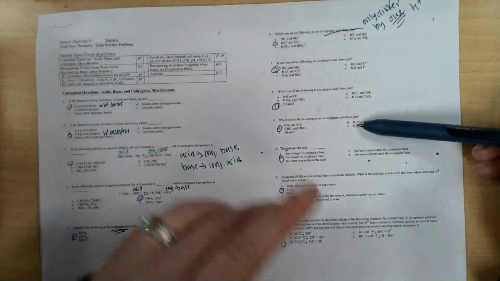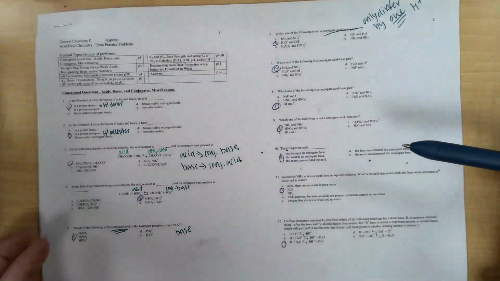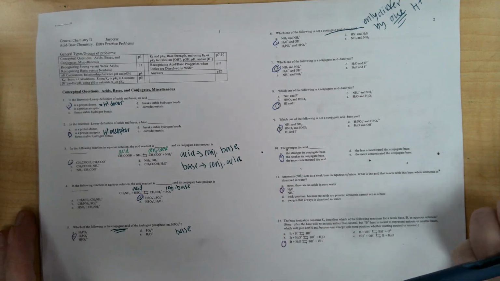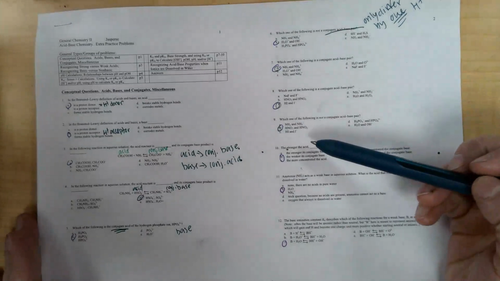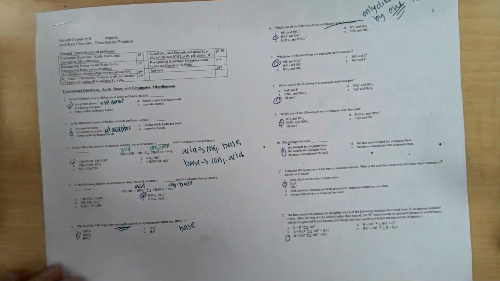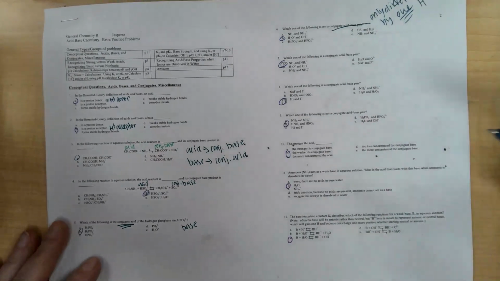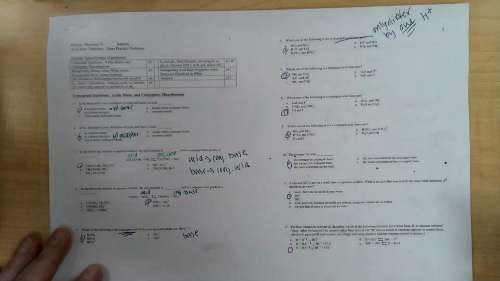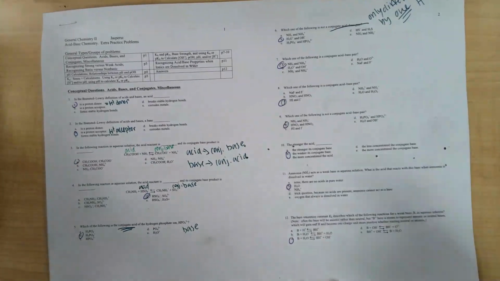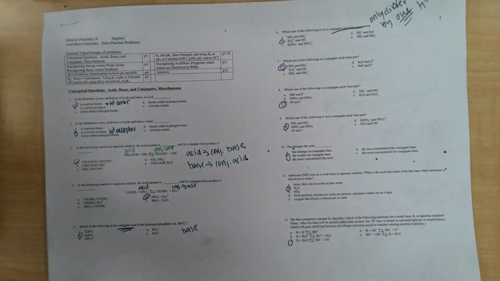And 9 is worded like number 6, which of the following is not a conjugate acid base pair? That would be B, because that one differs by an oxygen, and by definition we have to be differing by an H plus.